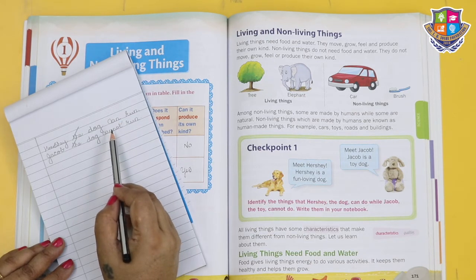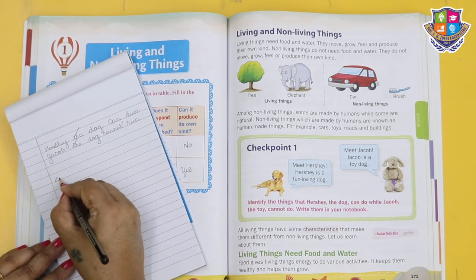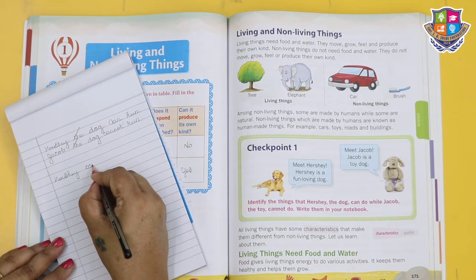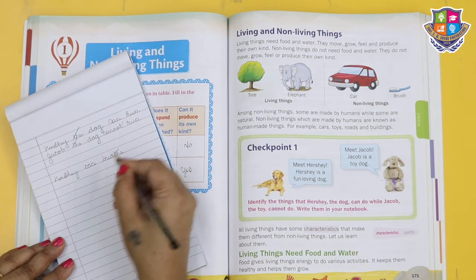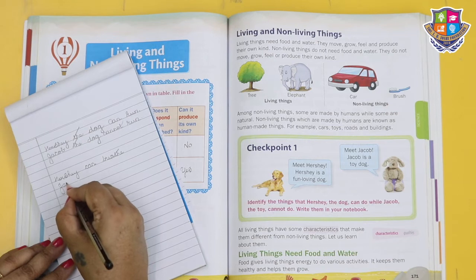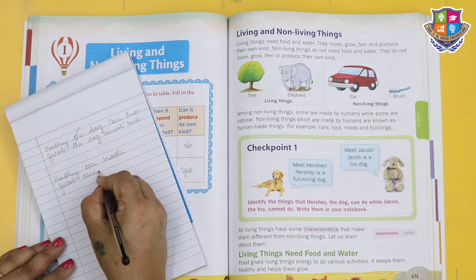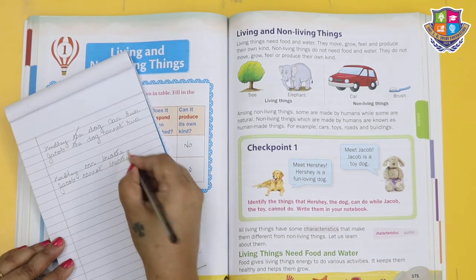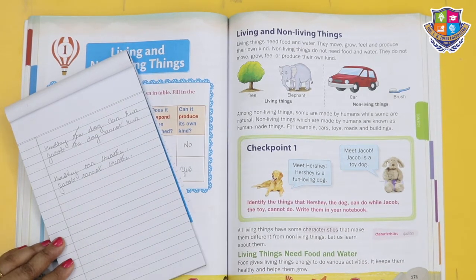Did you get it? Now, next let us see about Hershey. Hershey can breathe, whereas Jacob cannot breathe. Okay? Hershey can breathe, Jacob cannot breathe.